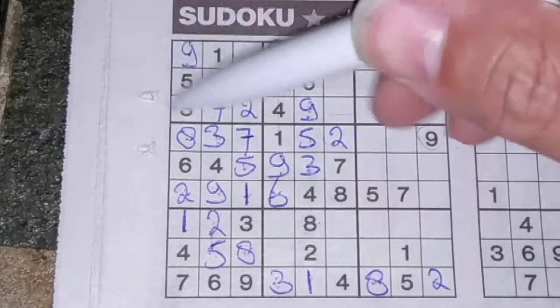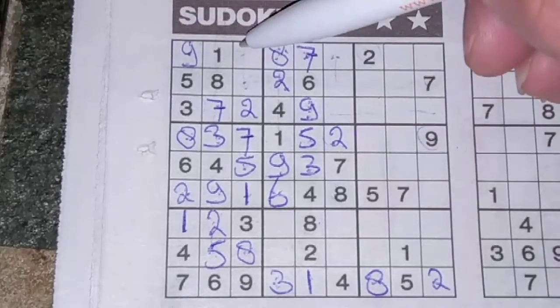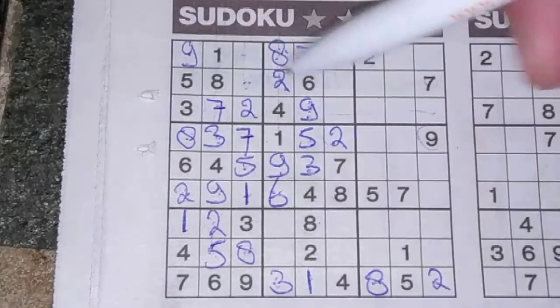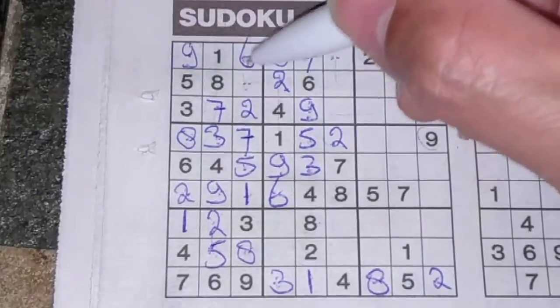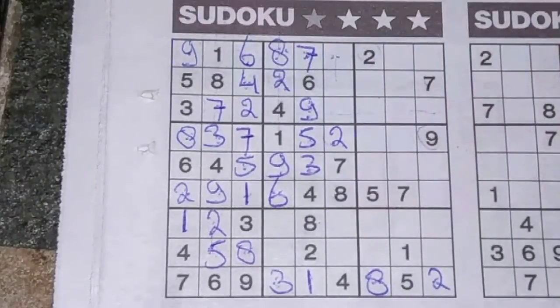2 numbers left in this big square for the numbers 6 and 4. We have a 6 here, no 6 there. 6 should be here, and the 4 goes there.